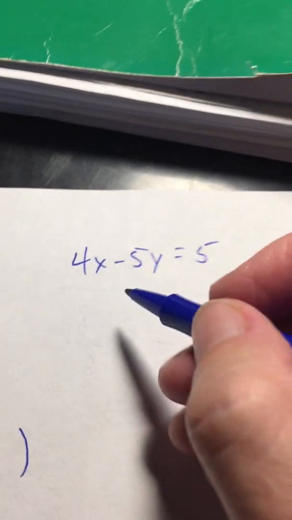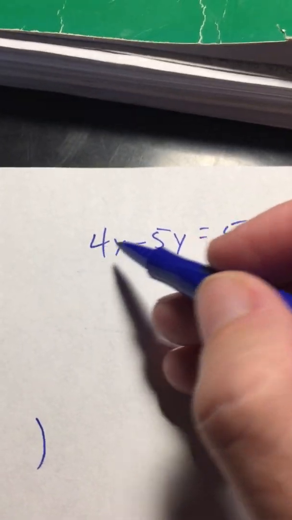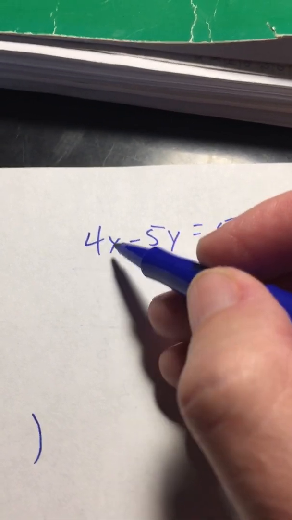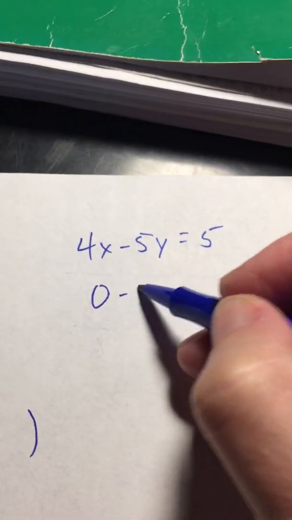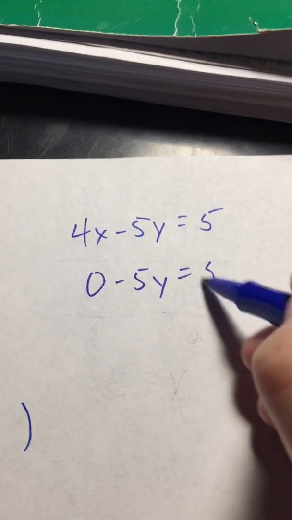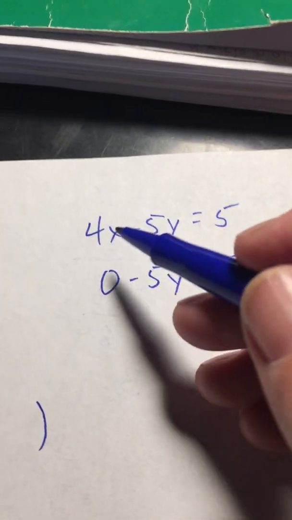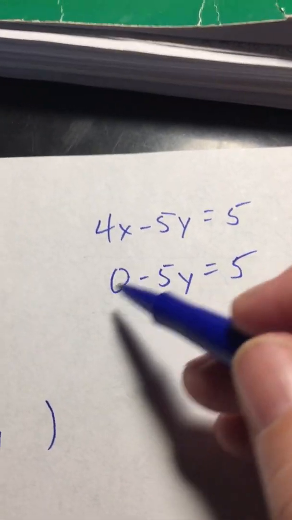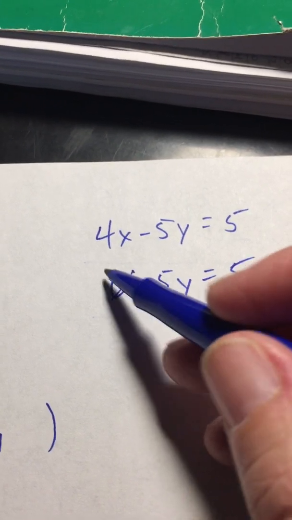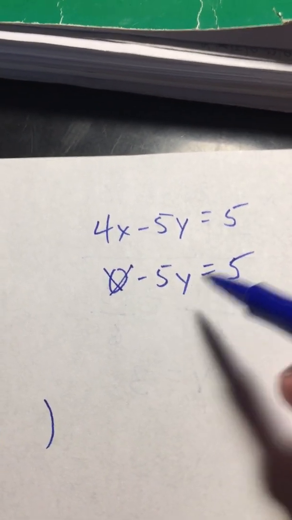We said x is 0. So what is 4 times 0? If I plug a 0 in here, 4 times 0 is 0. So this is 0 minus 5y is equal to 5. I just kind of did that little piece in my head. 0 times 4 is 0. So the 0 is basically gone, right? Yeah, just ignore it. Now, negative 5 times y equals 5.